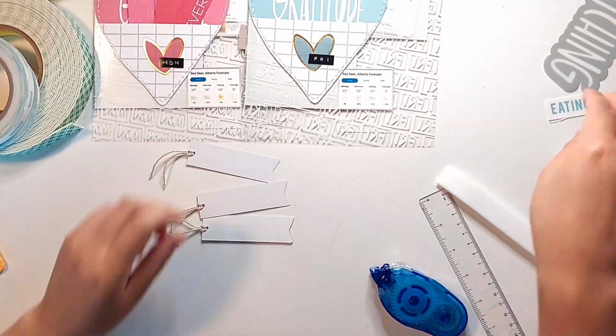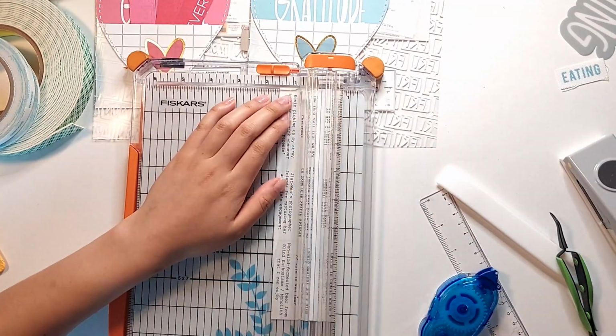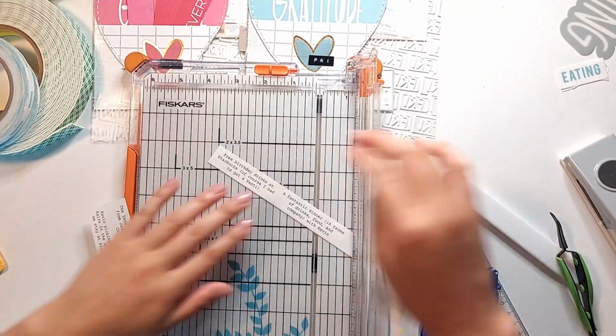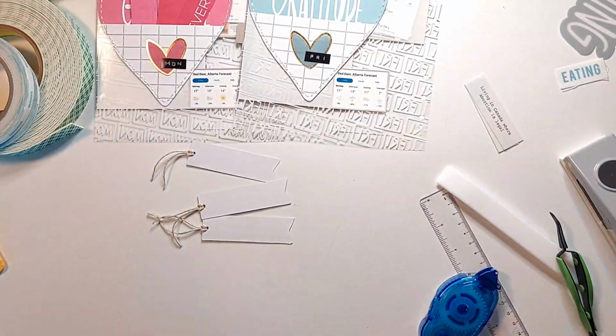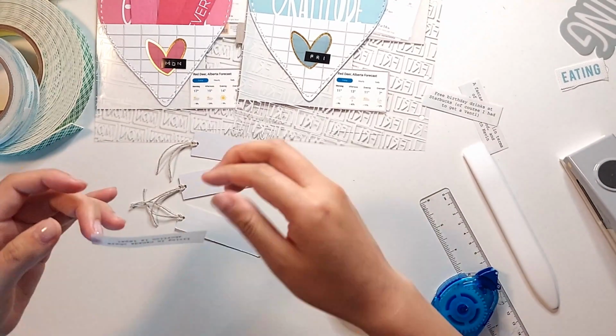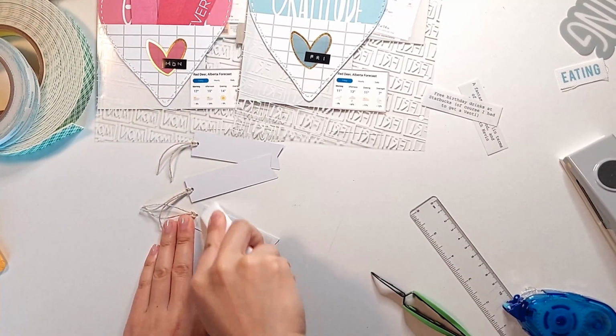To include my journaling on the backs of each of those tags, I just created a table in Microsoft Word and set my cells at 2 3/4 inches wide by 3/4 inches tall.